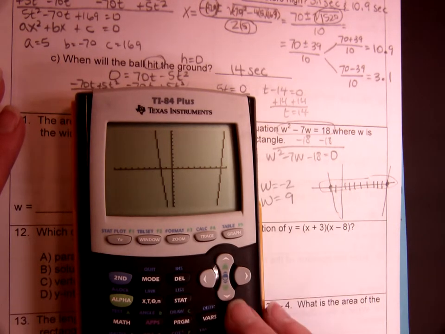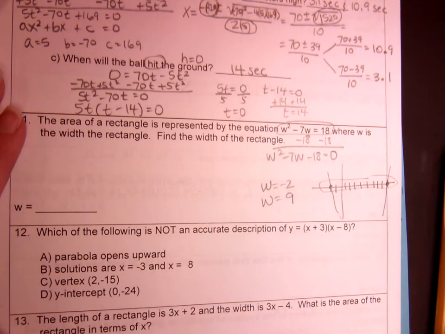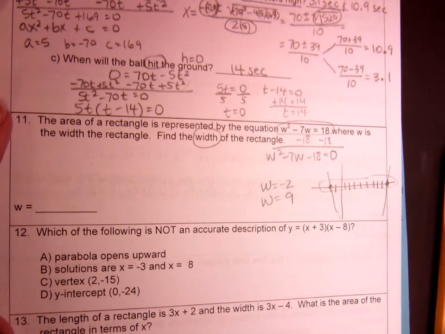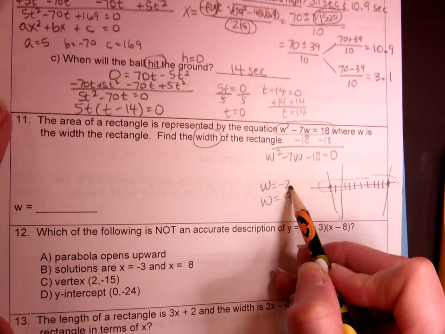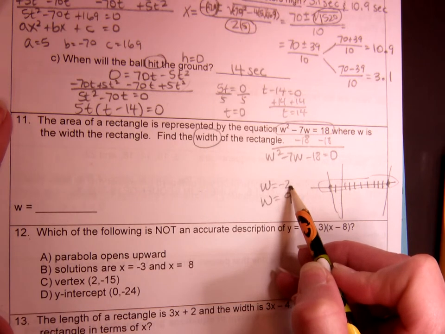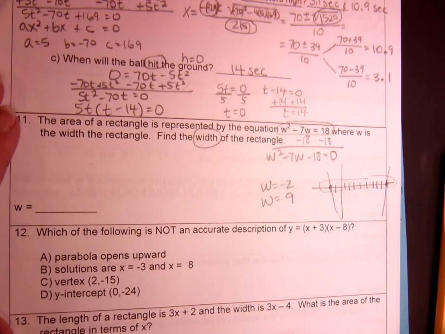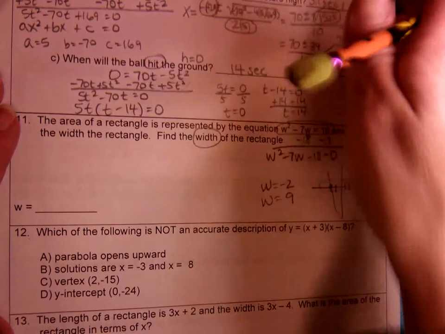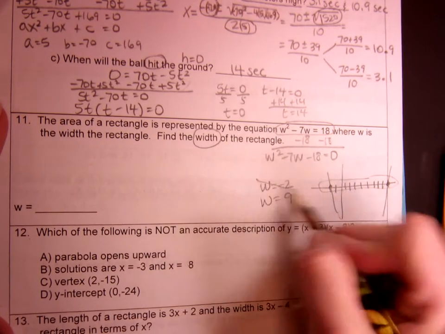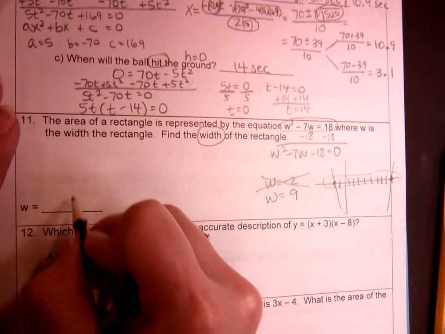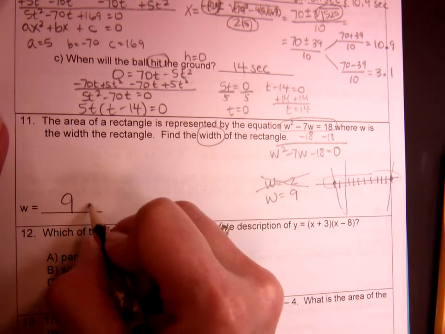The problem with this is not the answer. Because we're doing a real life situation, we're looking for a width. Can you have a width that is a negative? You cannot have a negative length. If you were trying to find the width of this paper, you could not say that this is a negative 2 inches. Okay, so that one is not a possible answer. It's not reasonable. So the only answer that you would have here is w equals 9 units.